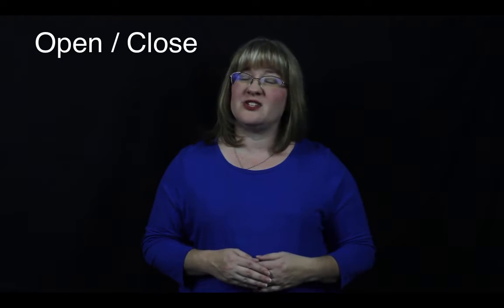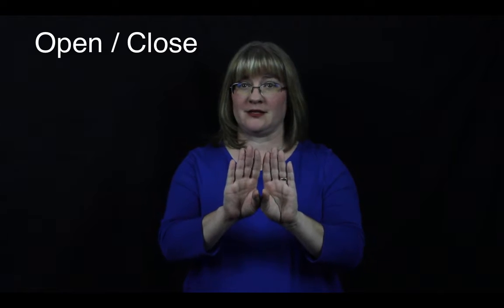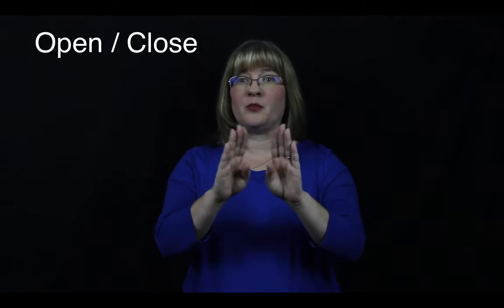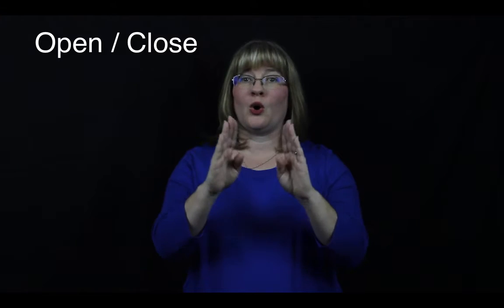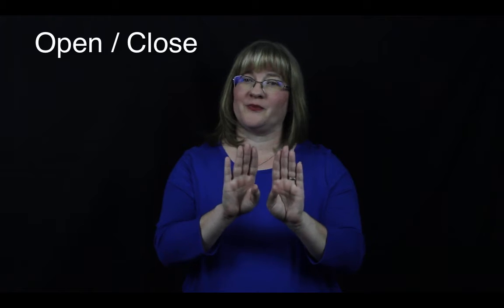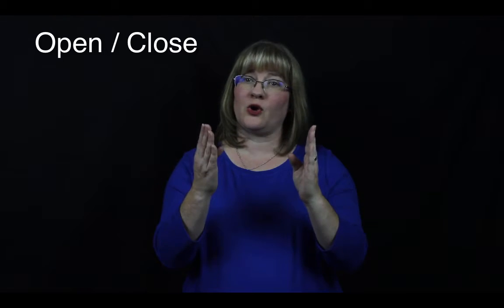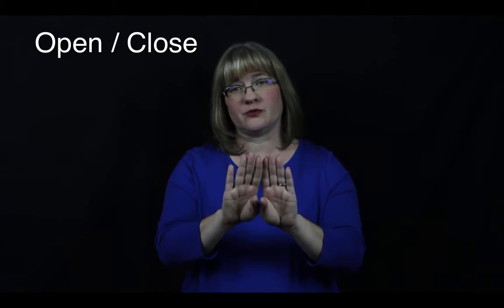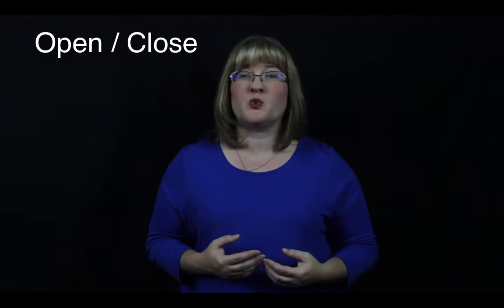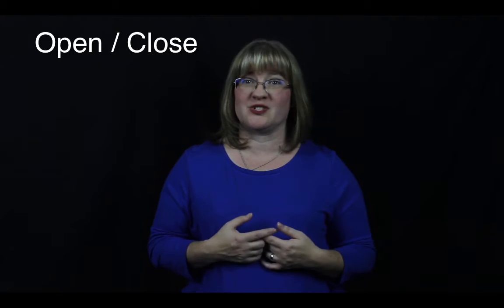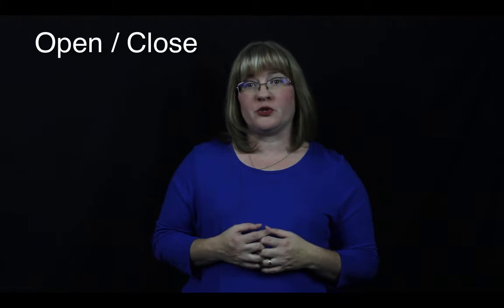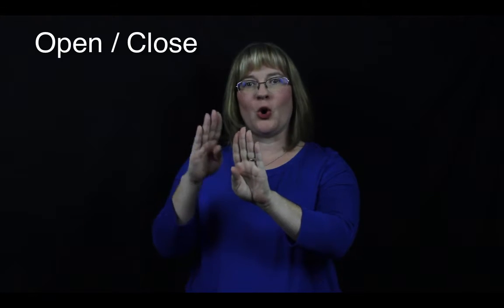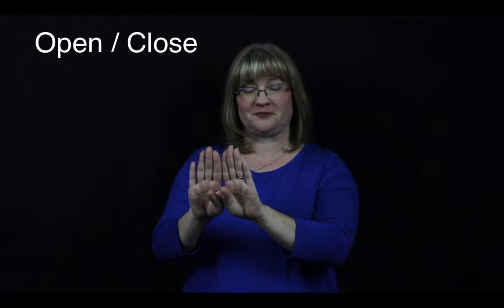For open, the generic sign for open is to have your hands facing forward and you're going to separate them as if you had double doors that were being opened. Open. Now, this sign for close would be to bring your hands back together. We have open and close. Now in ASL, it depends what you are opening and what you're closing as to what your sign will actually be. If I want you to open the door for me, I'm just going to open, pull one hand back, and then close it. Open and close.